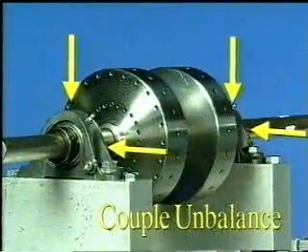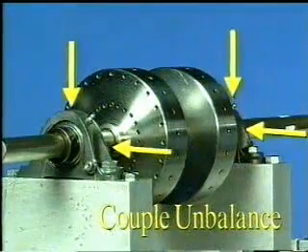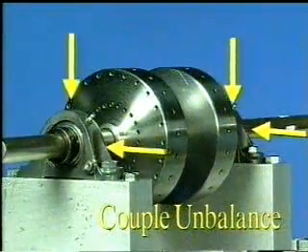So for a couple unbalance, the vertical to vertical readings or the horizontal to horizontal readings would be 180 degrees out of phase.